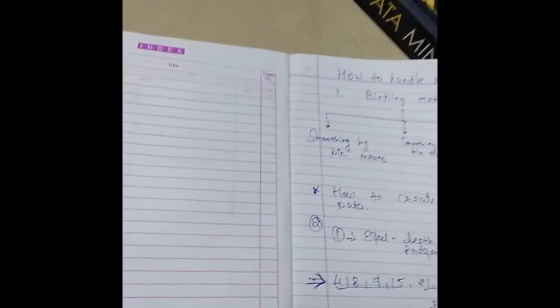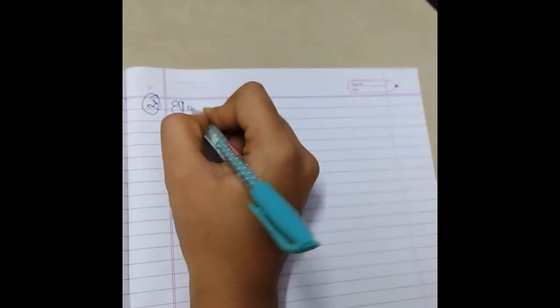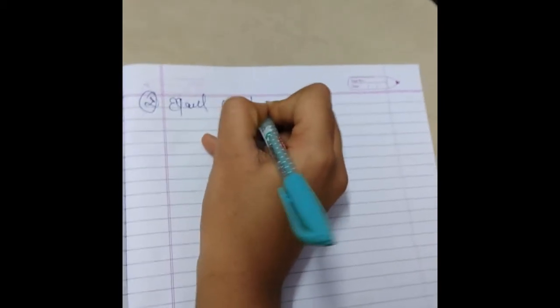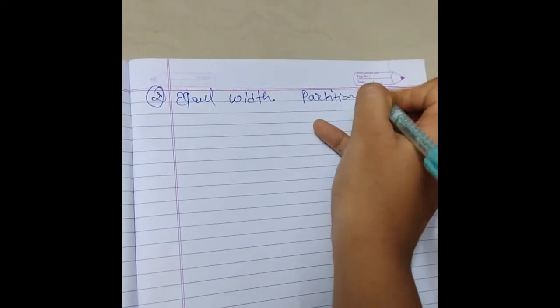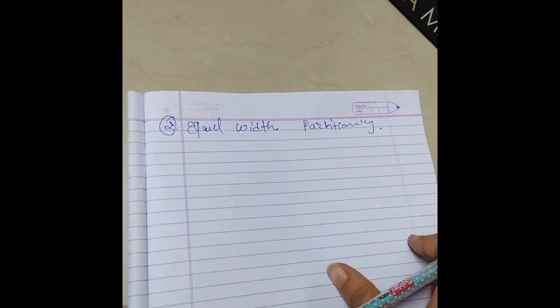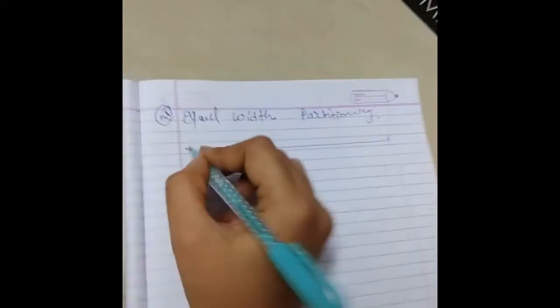The second partitioning method is equal width. It divides the data into n intervals of equal size. Suppose this is the data.